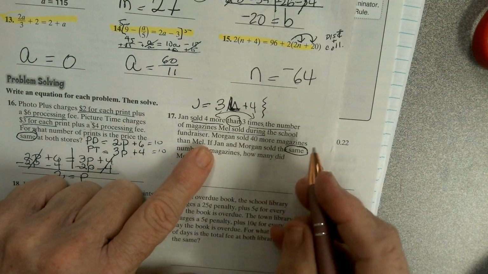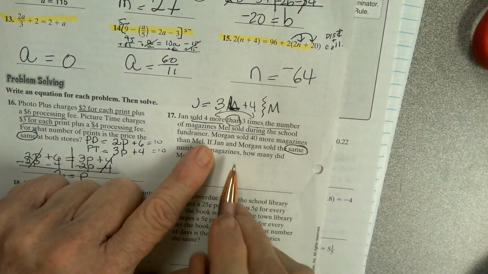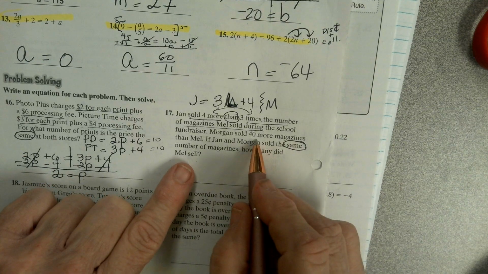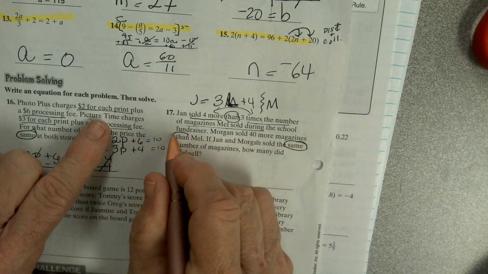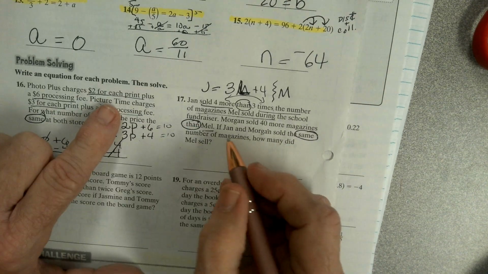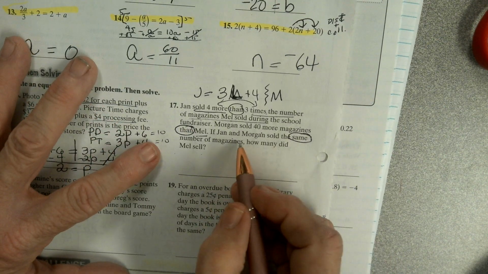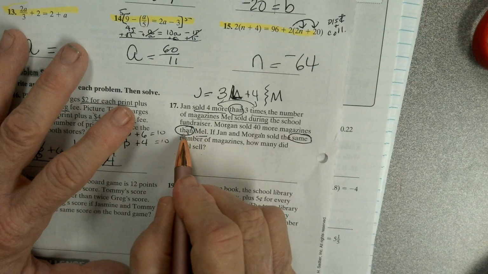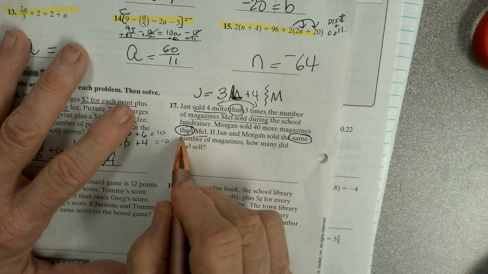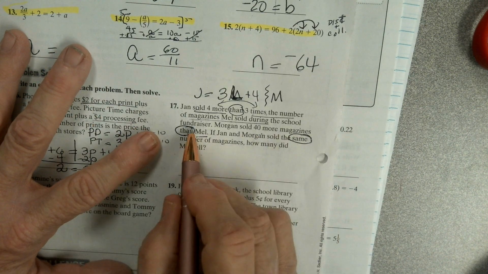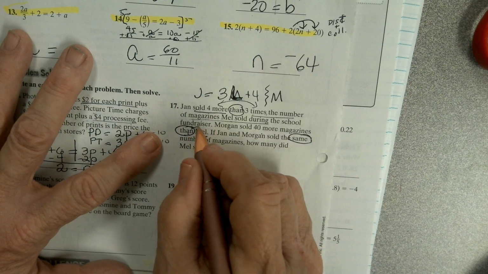Morgan, I'll use for M. Morgan sold 40 more magazines than who? Than Mel. Is there the word then? Yes. So what goes first? Does 40 more or Mel? Mel, because the order switches.